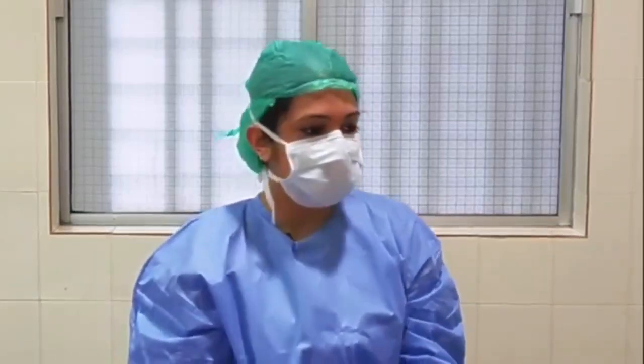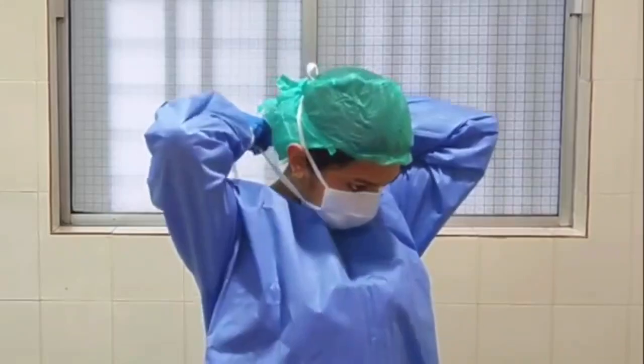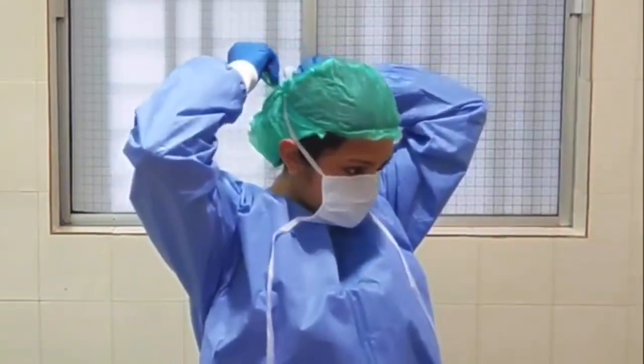So how to remove this mask? Ideally first we have to remove the lower tie of the mask. First remove the lower tie and then remove the upper tie.